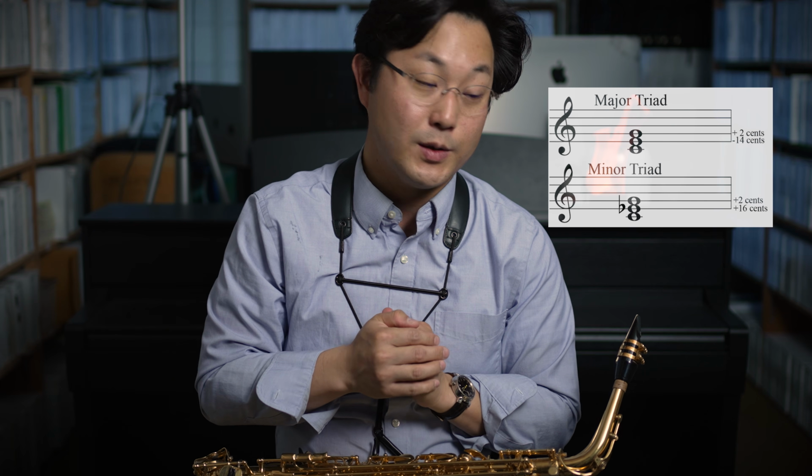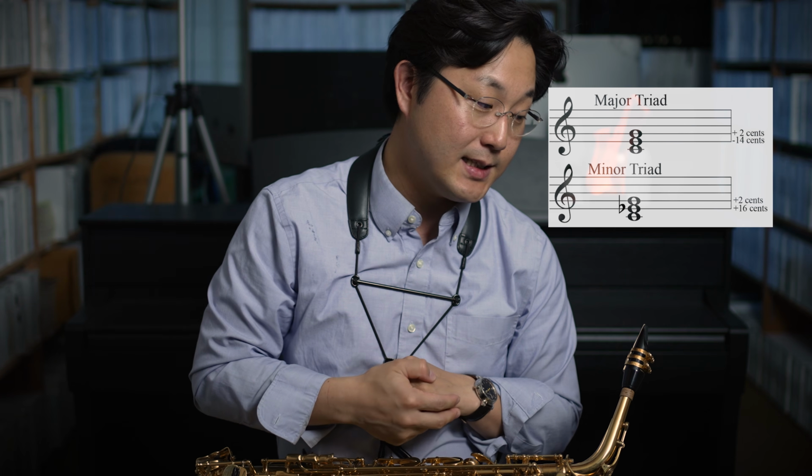That means depending on harmony, the same G sharp cannot be in the same tuning. So this is why it's so important to train our ear and to be able to tune differently in each situation. So the third, G sharp, needs to be 14 cents flat, but the B, which is the fifth, needs to be 2 cents sharp. So let's try E major.